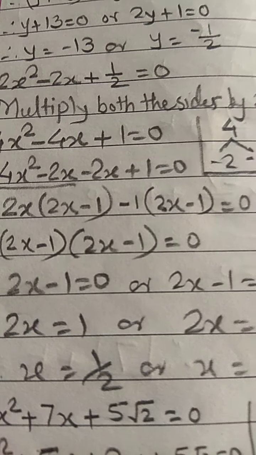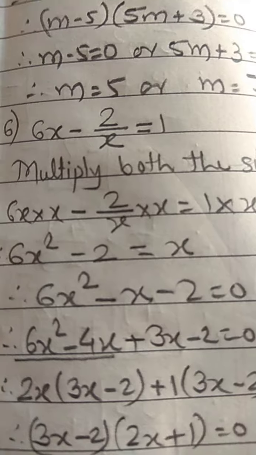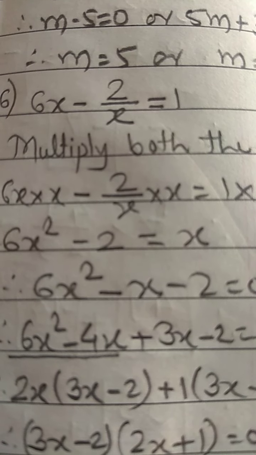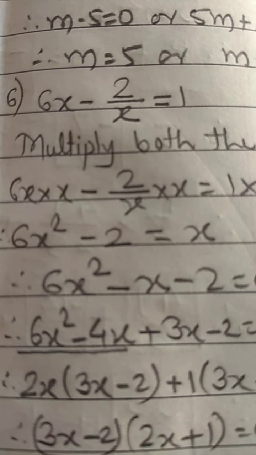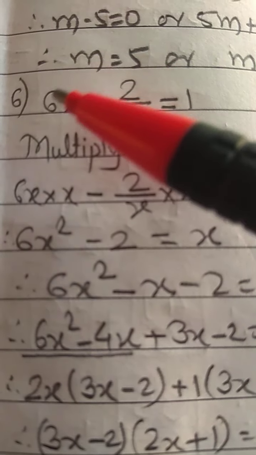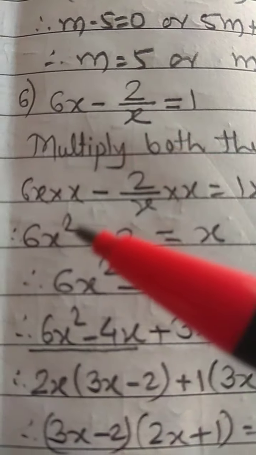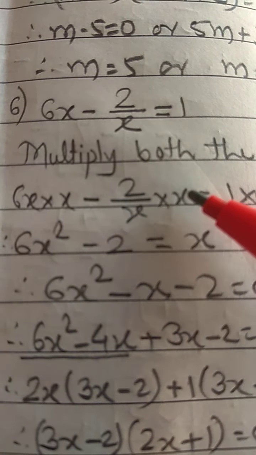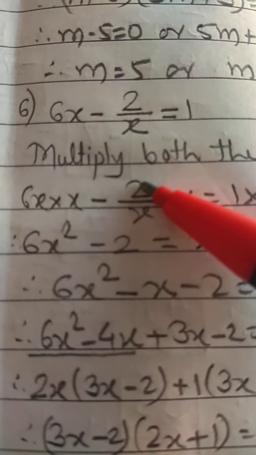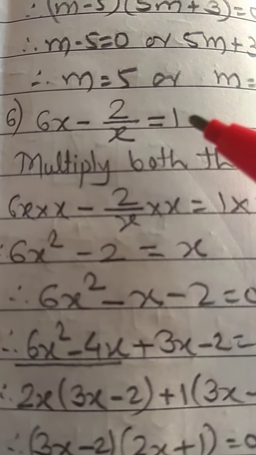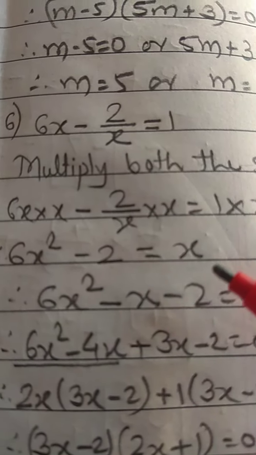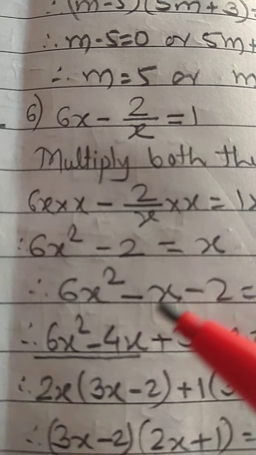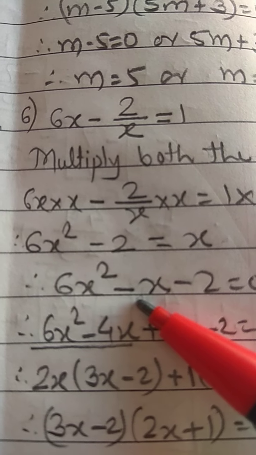Now, question number 6. 6x minus 2 by x equal to 1. To simplify the equation, we will multiply each and every term by x. 6x into x will give you 6x square. See here, 2 by x into x, this x will get cancelled. What remains is minus 2. This 1 into x will give you x here. Now, this plus x will come to this side and will become minus x.